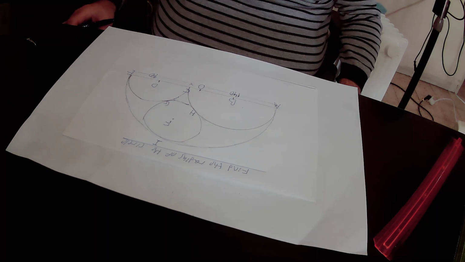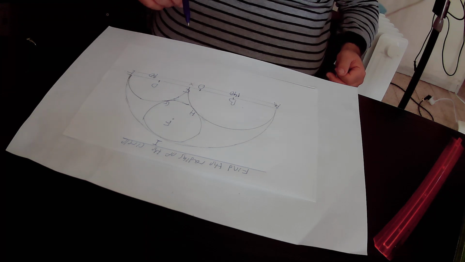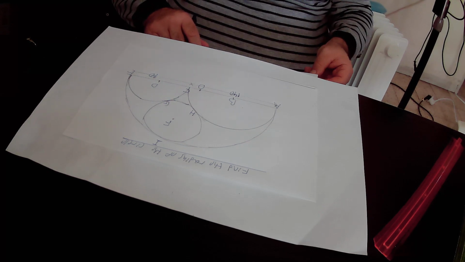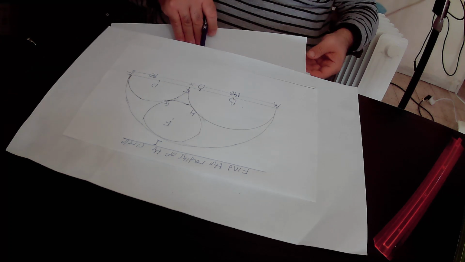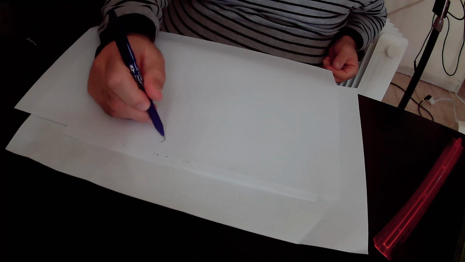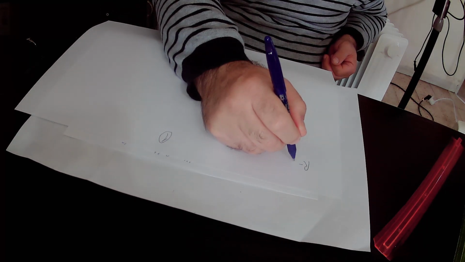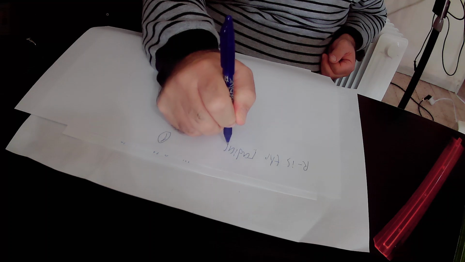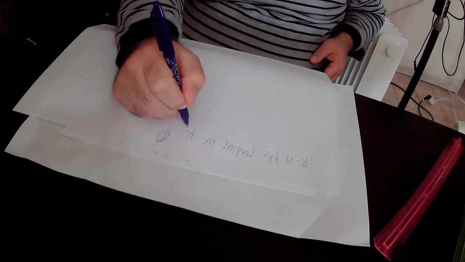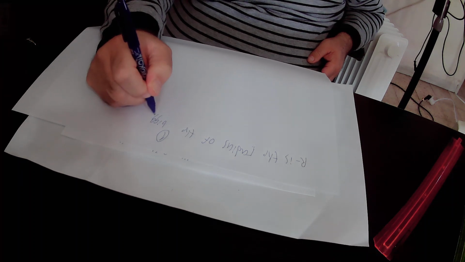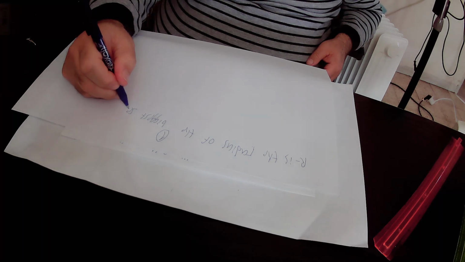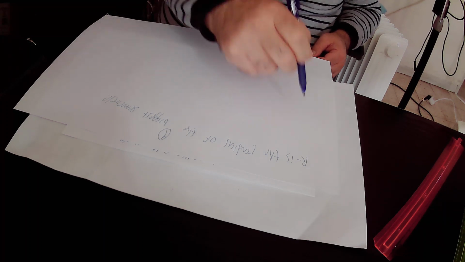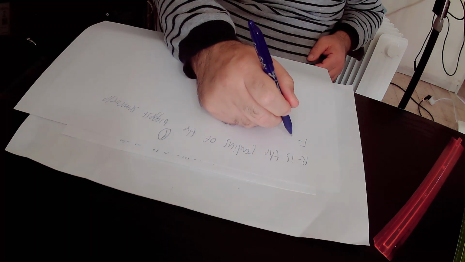In addition, we define the radius of the biggest semicircle as capital R and the radius of this small circle as small r. That is the radius that we are looking for. So I write it down. Capital R is the radius of the biggest semicircle. And small r is the radius of the circle, that is the radius that we are looking for.